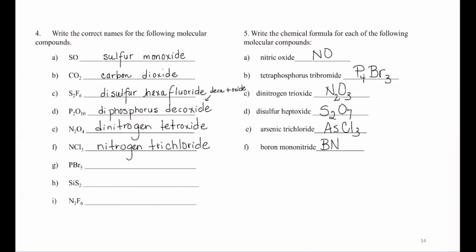Questions on how to go from knowing the components of an ionic compound and building the chemical formula for it, or if you're given the chemical formula for it, then building the name, or the same exercise, but for covalent compounds. Again, from name to chemical formula or chemical formula to name. Any questions?